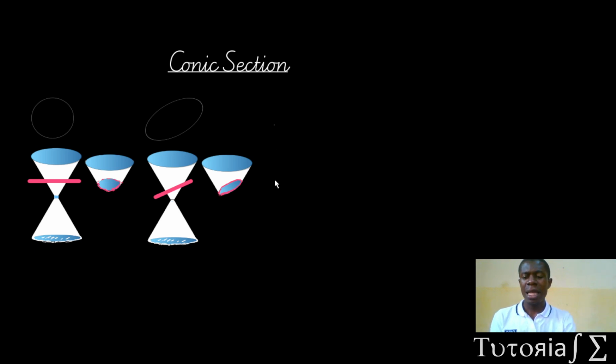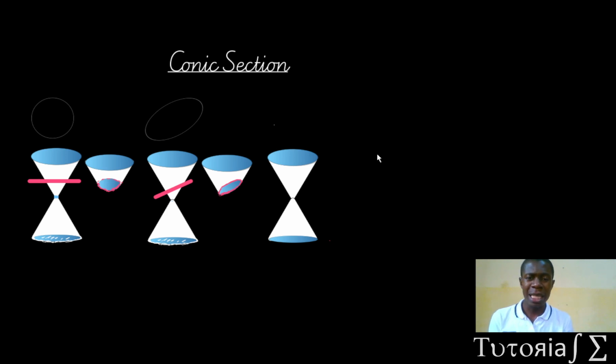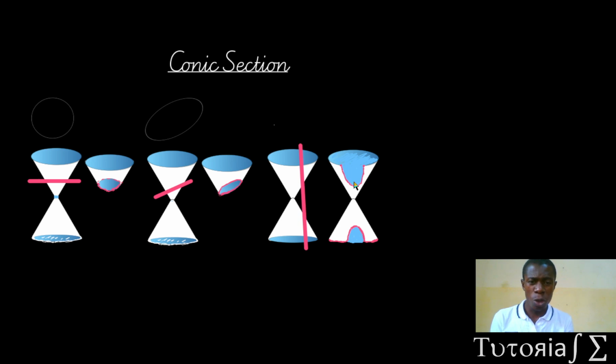Then let's say we have another cone, okay, and this time we decide to cut it from top to down, all the way from top to down. We see that the shape that is formed from front view will be two more like semicircles, because when we cut it like this from the front view, we are going to have two semicircles. These two semicircles are known as hyperbolae. This is a hyperbola which has two semicircles like that.